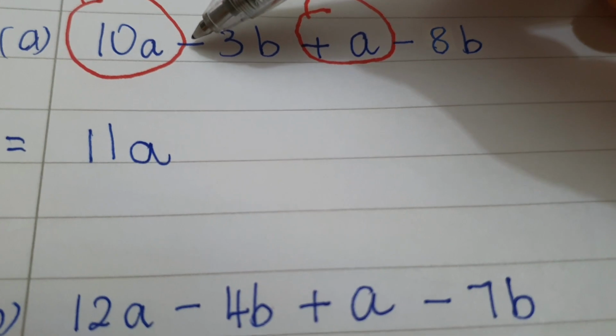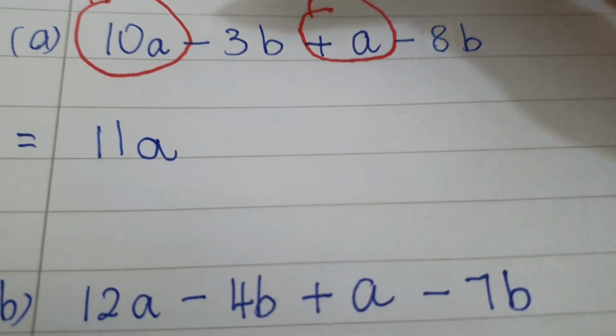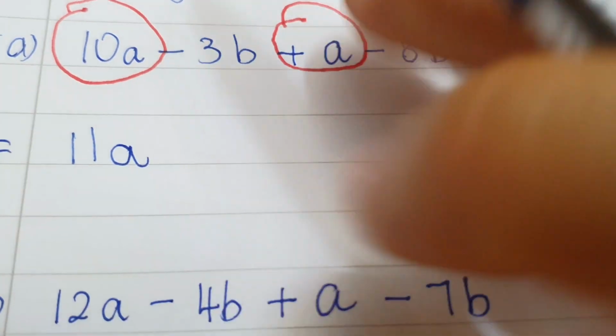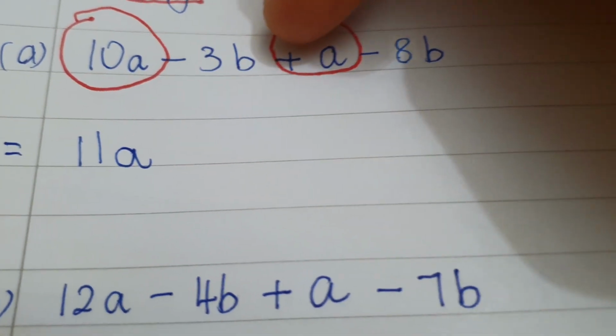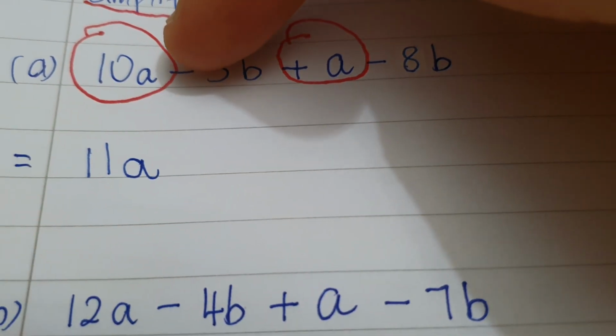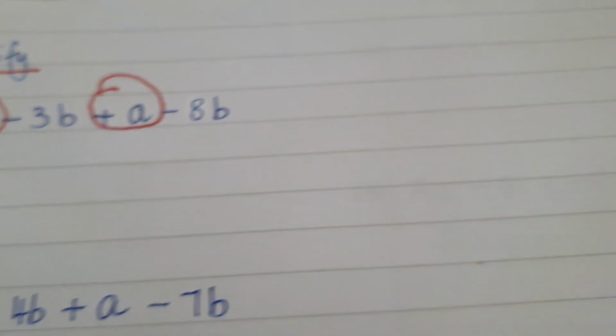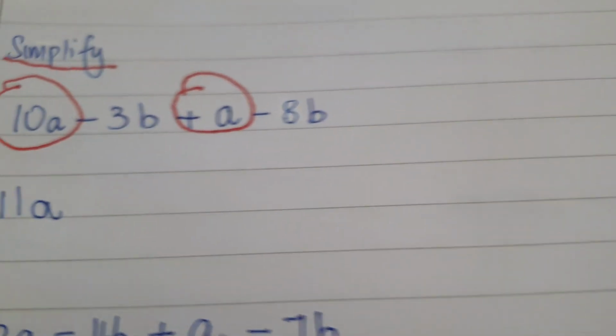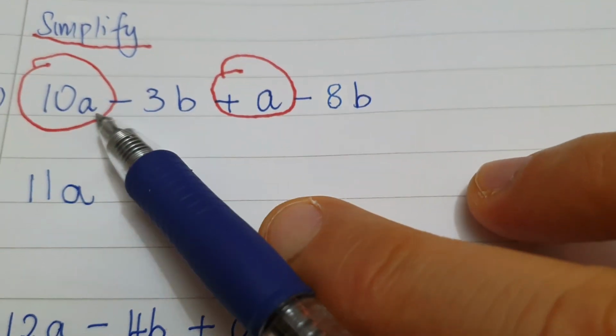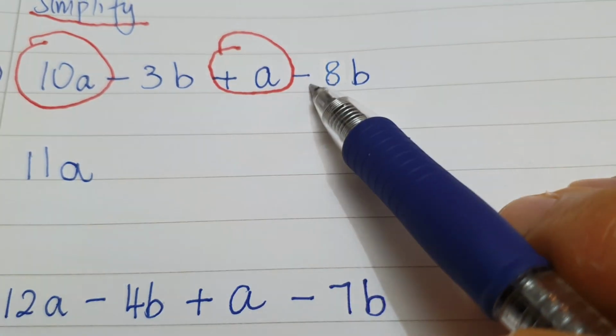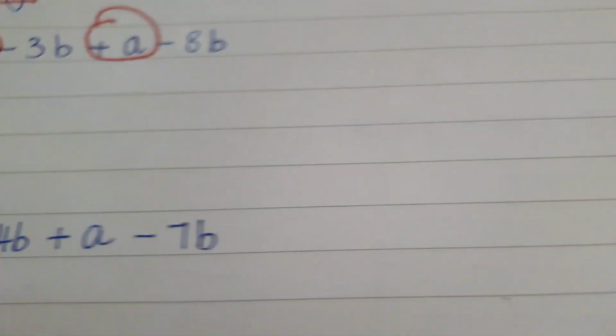Now, many of you tend to ignore the minus. Cannot. Every term, there are 4 terms, and every term has a sign, a number, and algebra. So sign, number, algebra, sign, number, algebra. You must remember this.